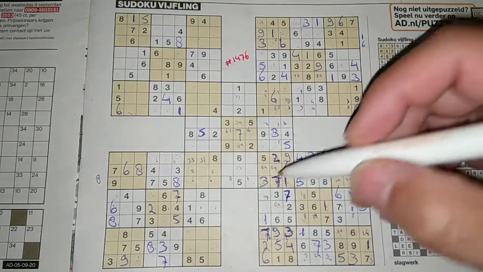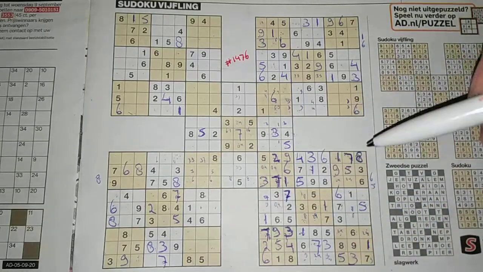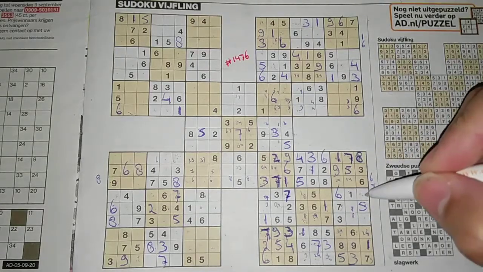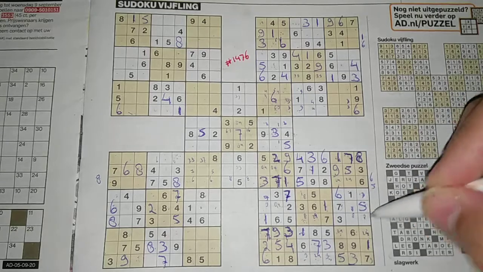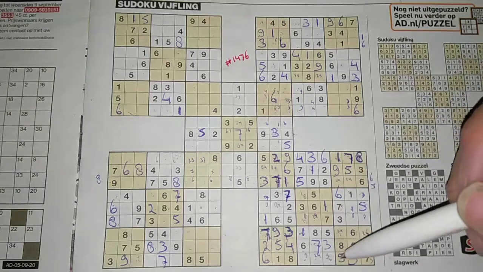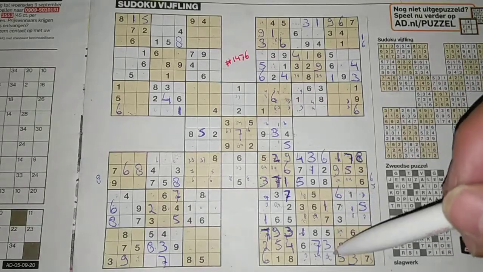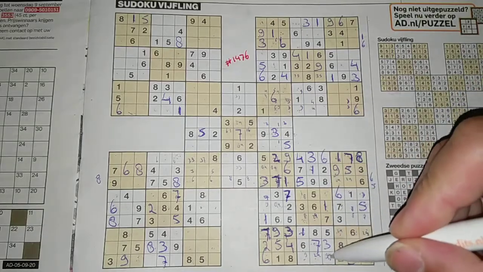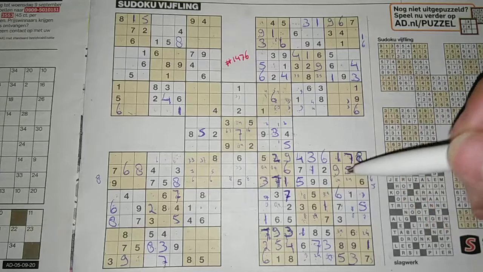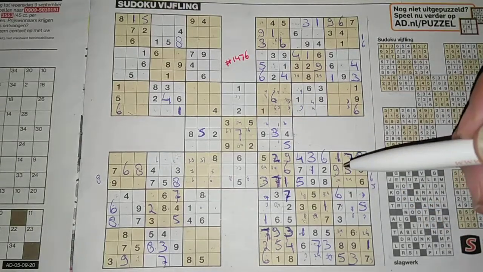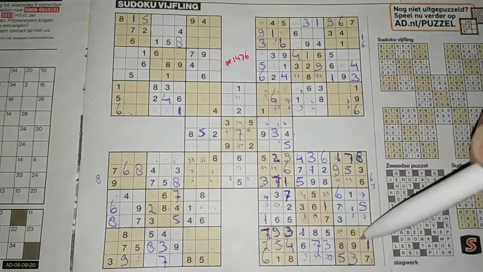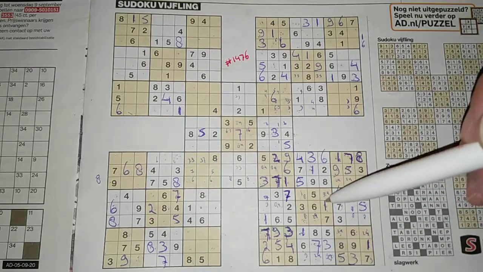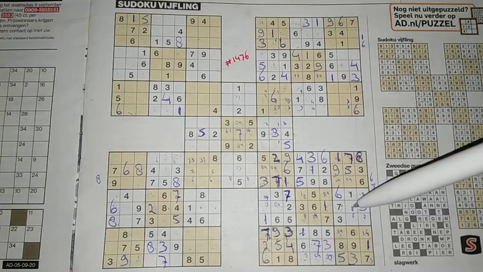The 9 could be here or could be there. How about here? Nine could be here. These 2 numbers, the 9 and the 4, are missing. 9, 4. 2, 4. 9, 2, 4, 2. 8, 9, 4.